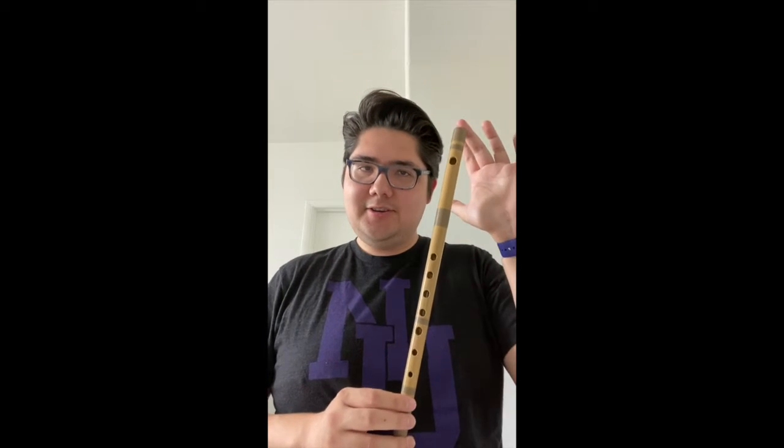Sorry, I didn't see you there. Just practicing the new instrument I'm taking up. This is called the fue. It's the Japanese bamboo flute.